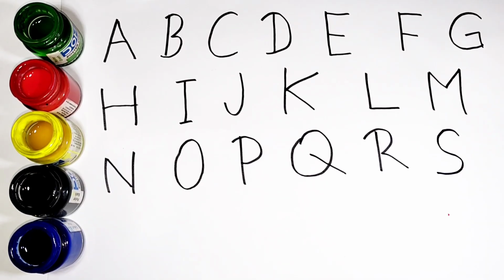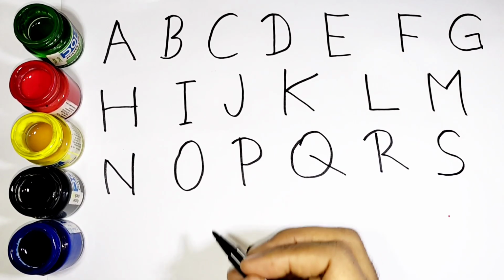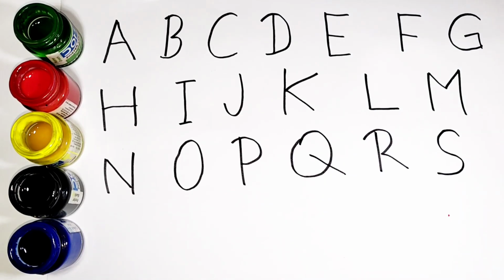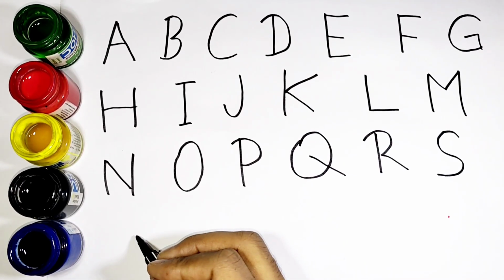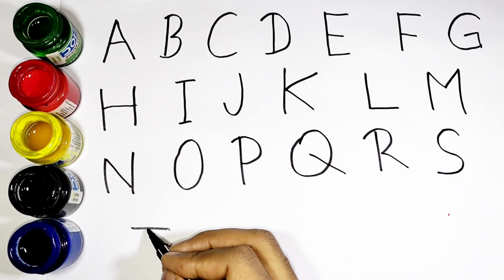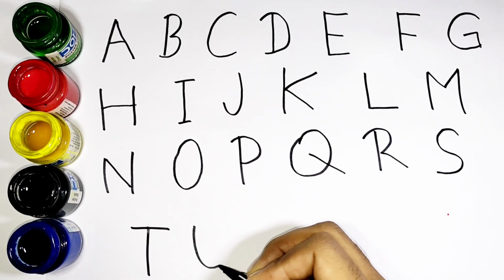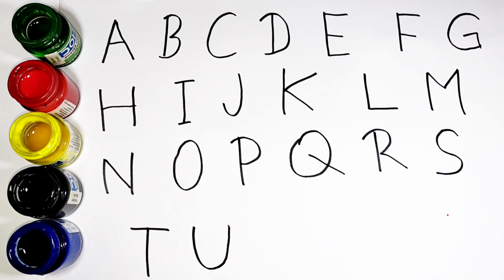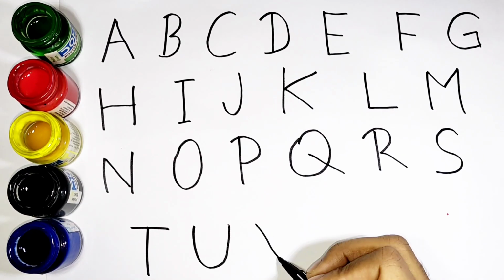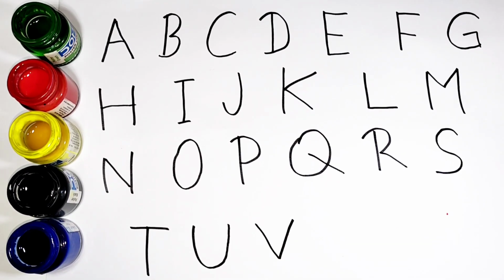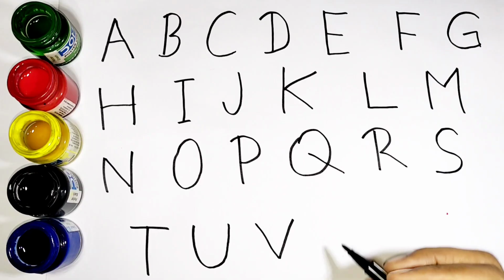The next one is S. S for sun, S for snake. Kids, now we draw the alphabet of T. T for tiger, T for teacher. And the next one is U. U for umbrella. The next one is V. V for van, V for vanilla.